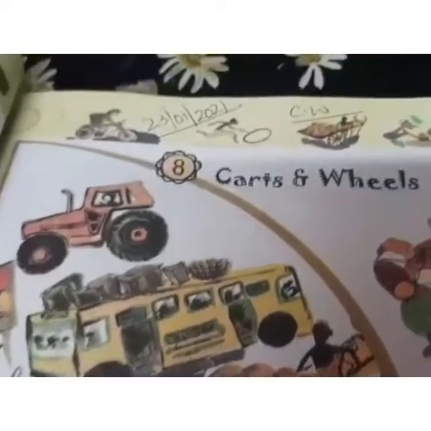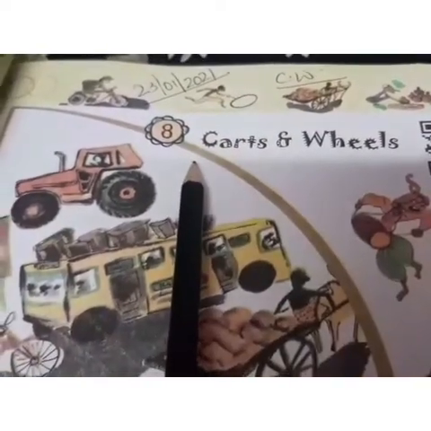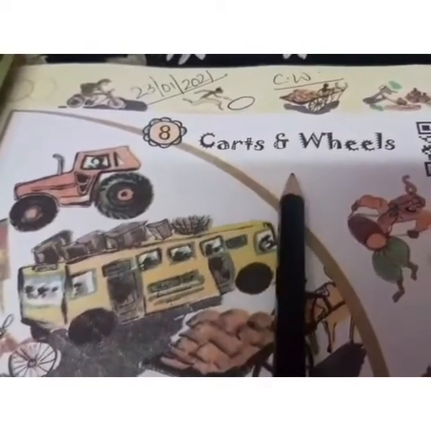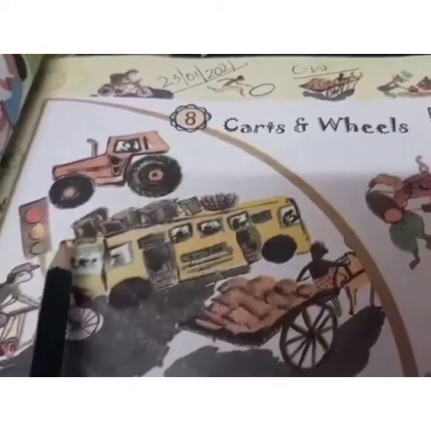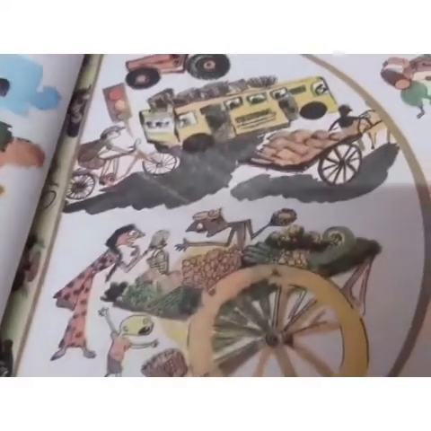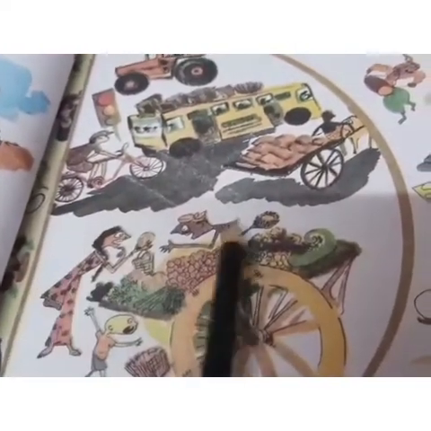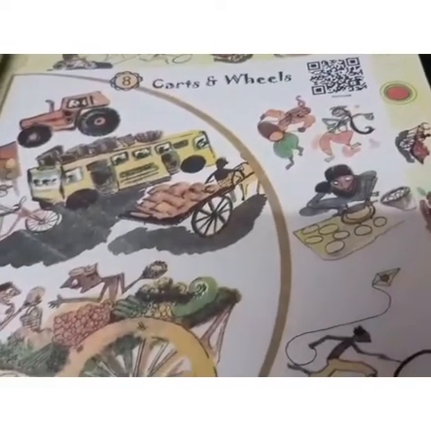First of all, you will write here today's date, 23/1/2021, and classwork. Date, cards and wheels. Now here you can see there are different types of wheels shown on the first page of the lesson. You can see there are different sizes of wheels, big and small. Everywhere you can see wheels and wheels.